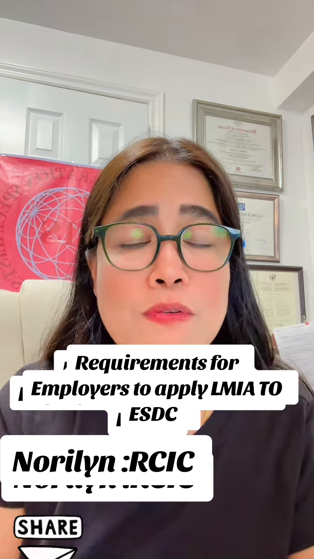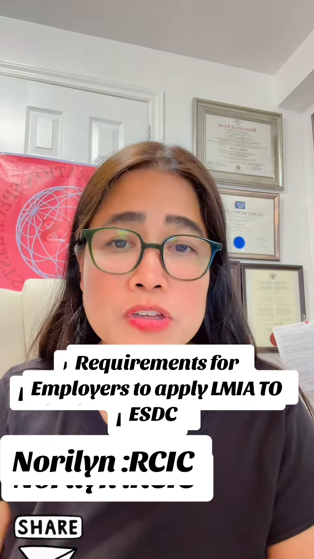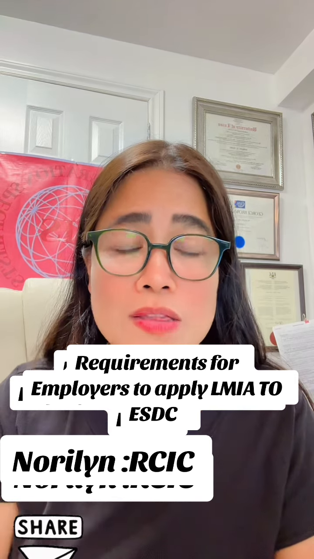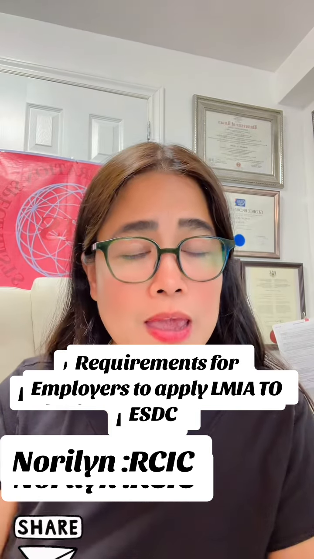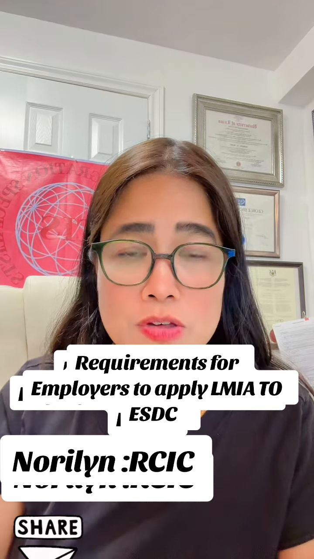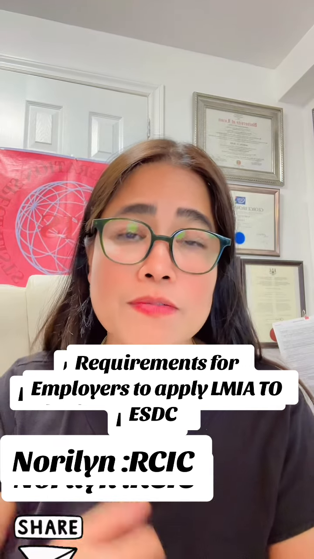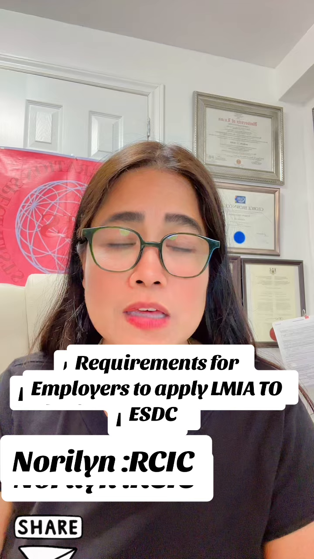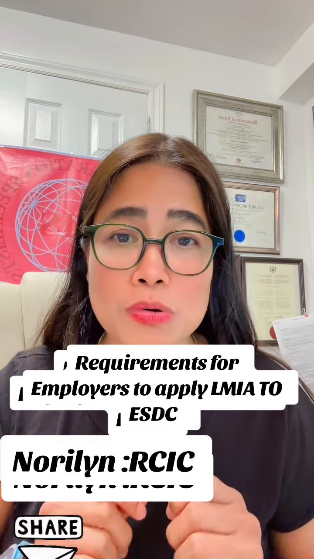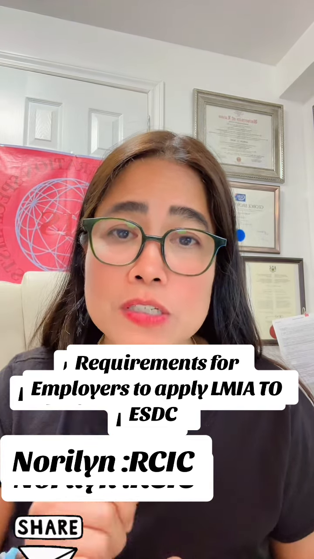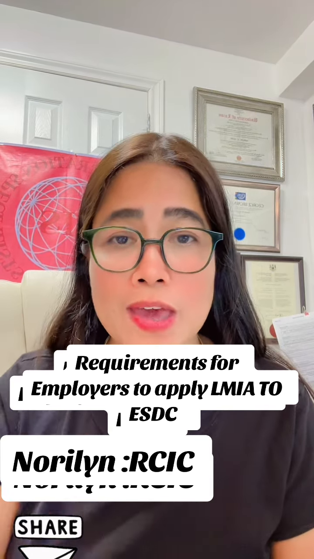That is the default document that the ESDC, or Employment and Social Development Canada, wants to see to know if you're qualified or not. Now, applying for an LMIA to sponsor a foreign national, yes, you might not have a lot of income on your notice of assessment, but the good thing is you can mix up your notice of assessment and, of course, your bank account, in the form of checking or savings.